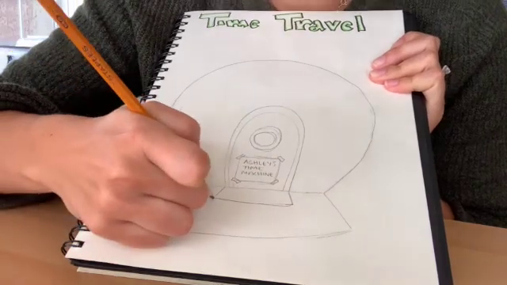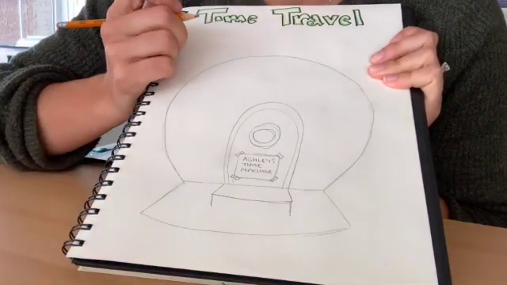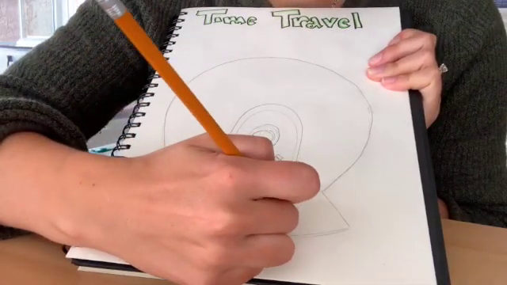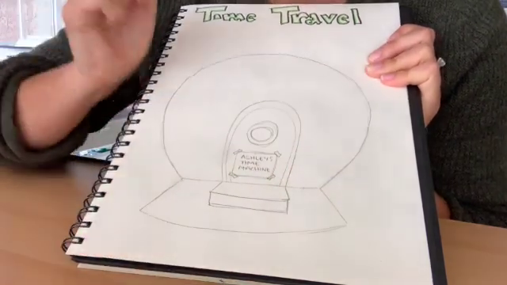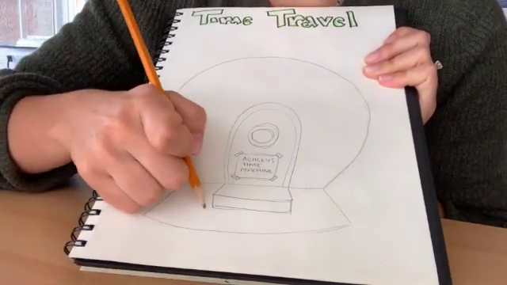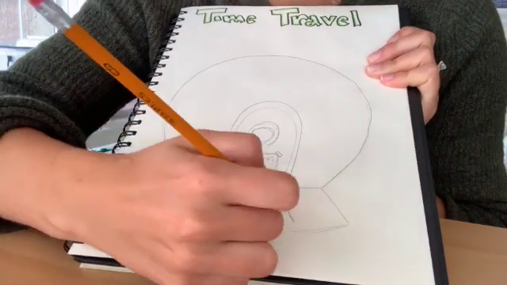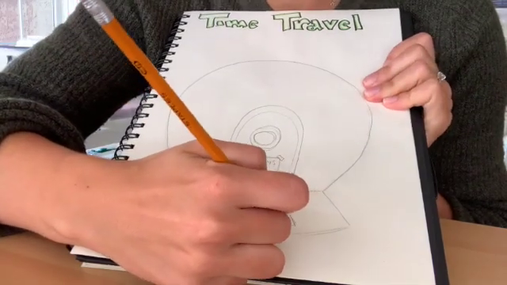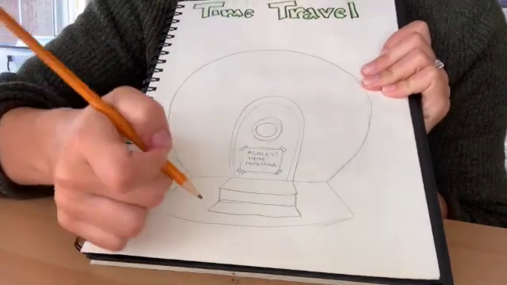And then you do a line straight down, like that, and then you go straight across. Like that, and then you go out again. So you go out, out, and then across. And your lines don't have to be perfect, so don't worry about it.